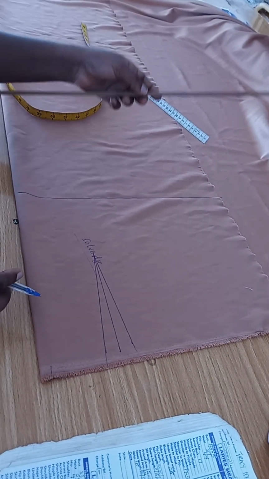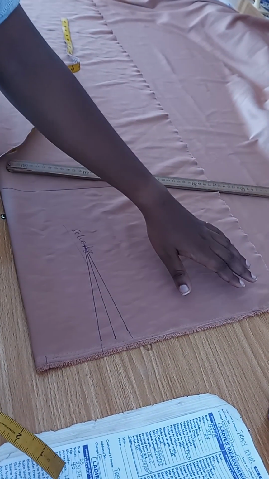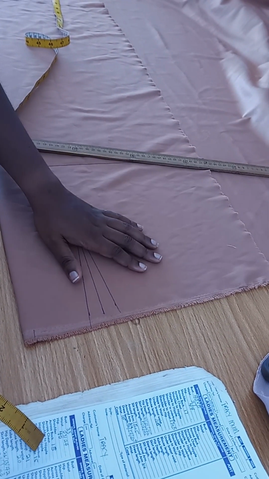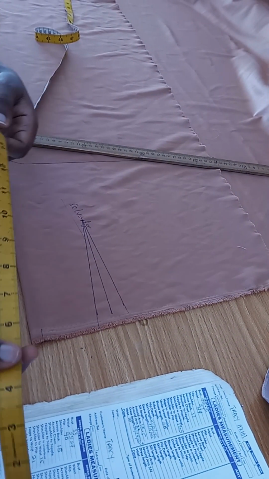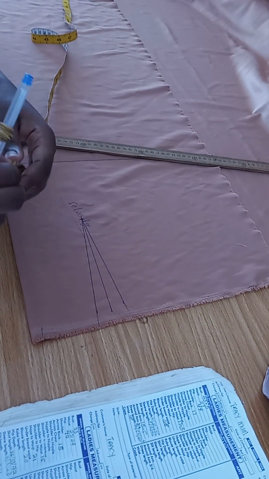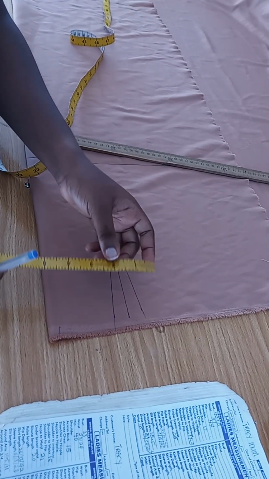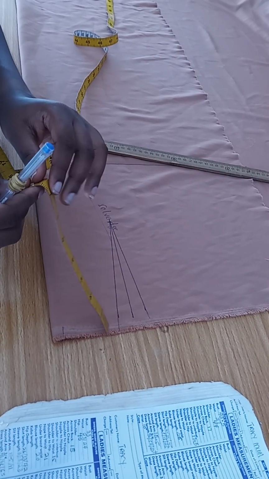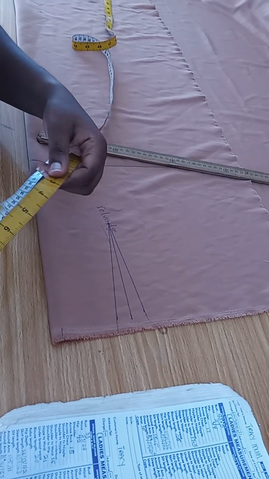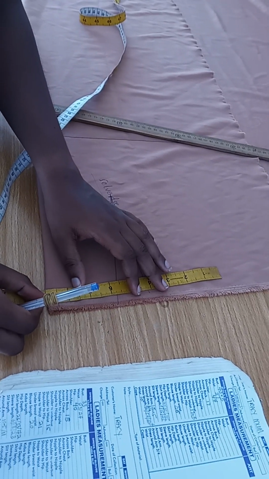From there, I'm going to divide the person's waist by 4. Her waist is, I think, 30, so divided by 4 gives me 7.5. Then I add back the dart width. The dart width becomes 1.5, so 1.5 plus 7.5 is 9. So I'm going to measure my 9 here.